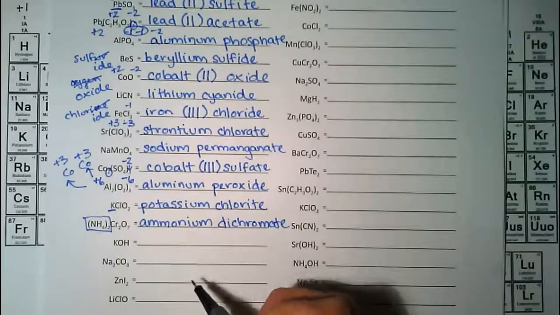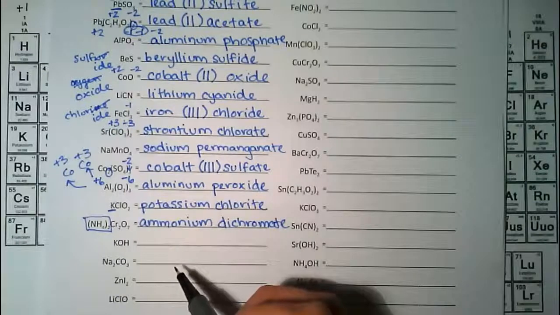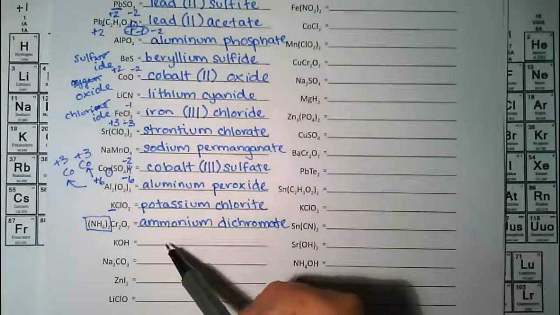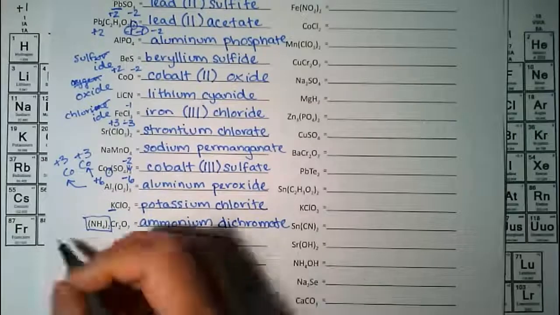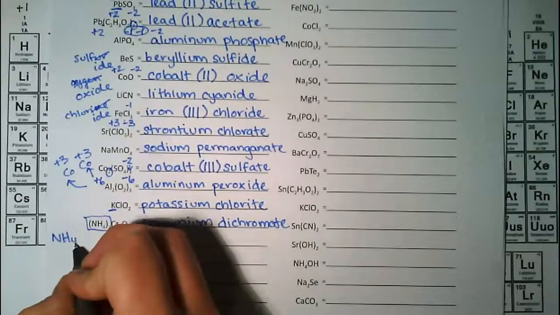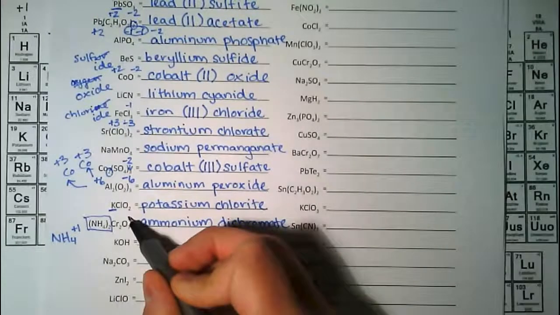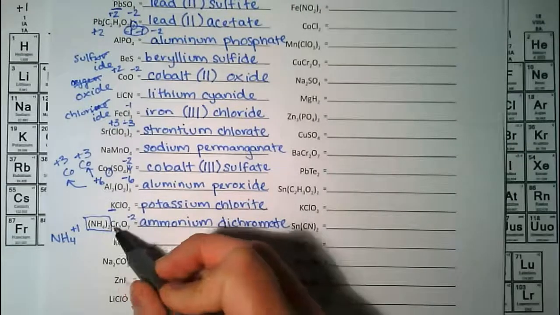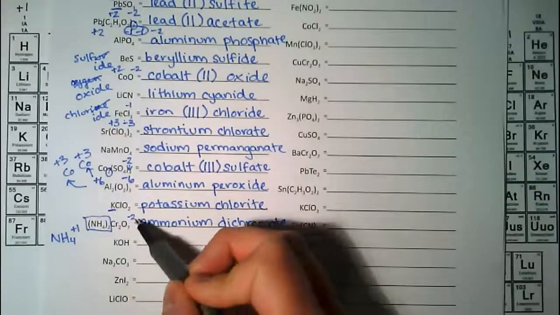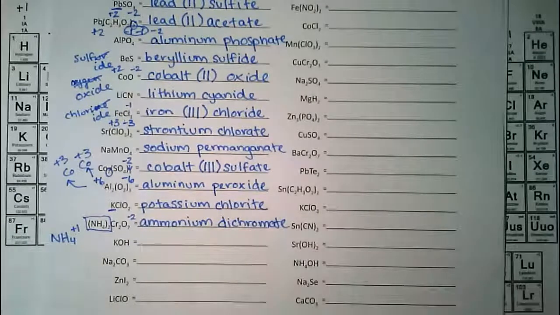And there's not many polyatomic cations that you need to know. The only one you're required to know is ammonium, which is NH4 with a +1 charge. And of course dichromate has a -2 charge, so we need 2 NH4 pluses to cancel the dichromate ion.